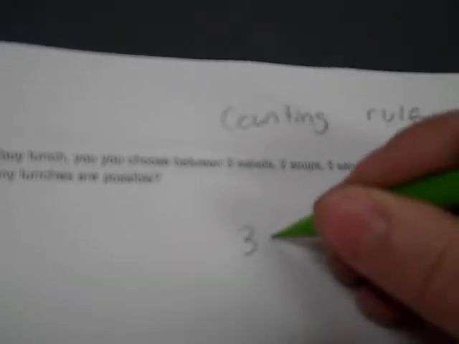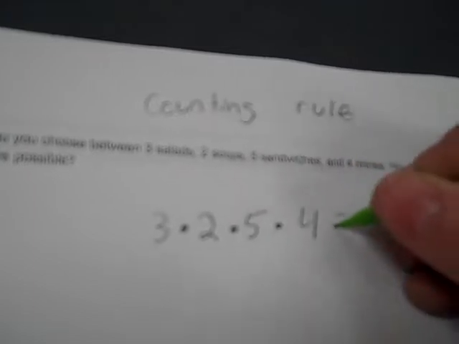So to find all the lunches possible, it's called the counting principle. When you have to make a list and mix them all together, it's called the counting rule. You can simply multiply your possibilities. So 3 possible salads times 2 possible soups, and also times 5, because every new item, I multiply by that number. If it was just 3 salads and 2 soups, and I take out the sandwiches, then that's 6 possibilities. But with each one, I add a new factor. So 3 times 2 times 5 times 4, that's 120.